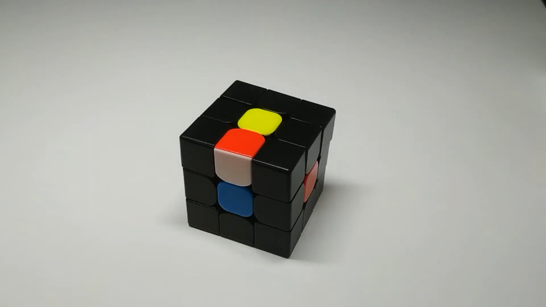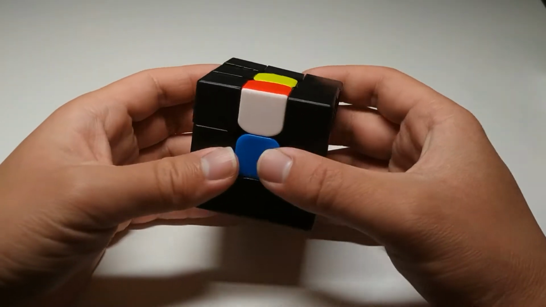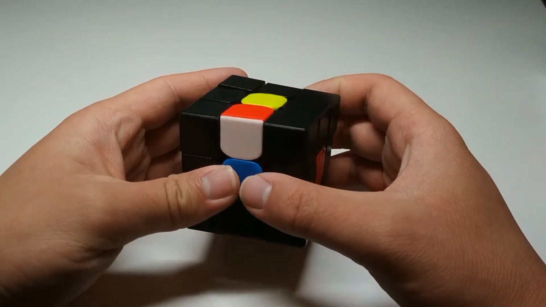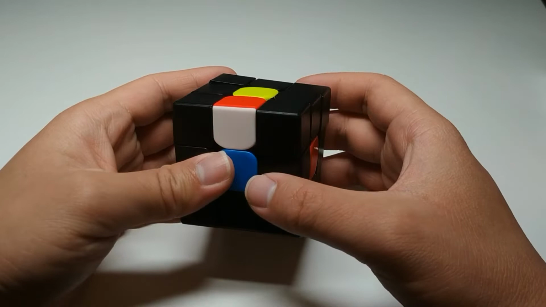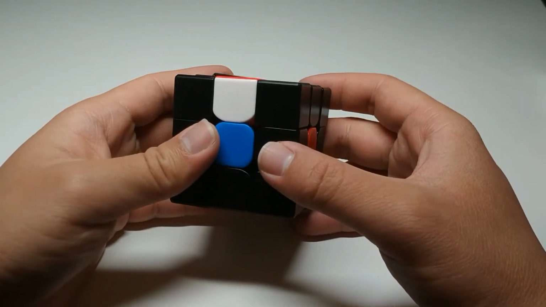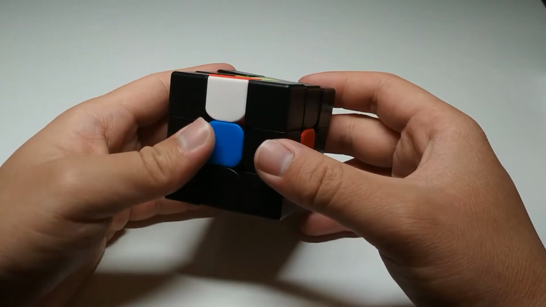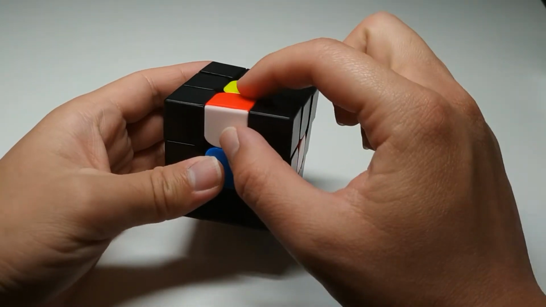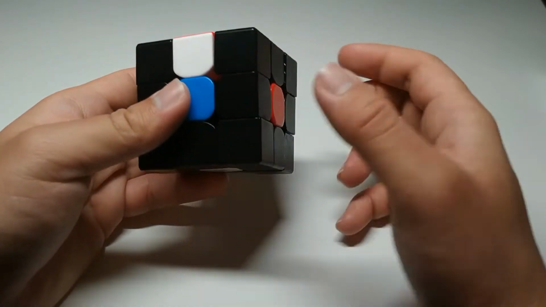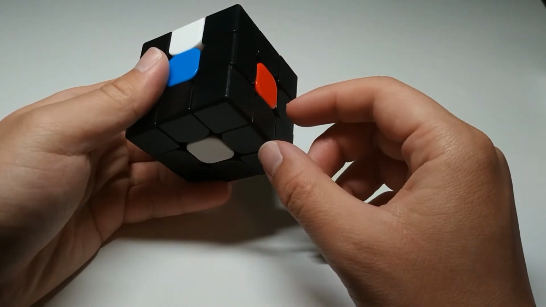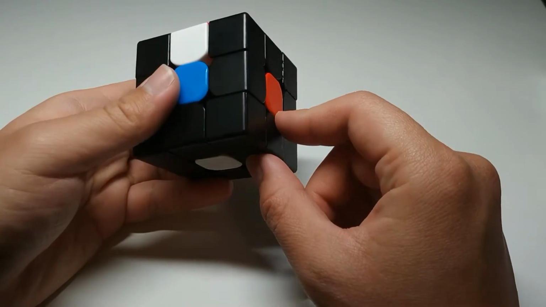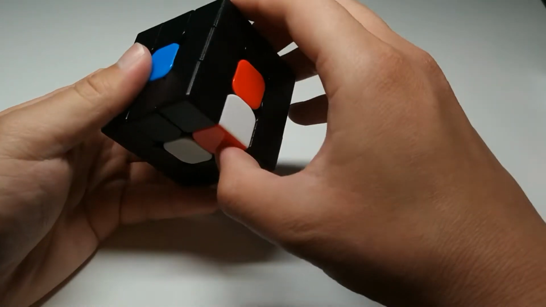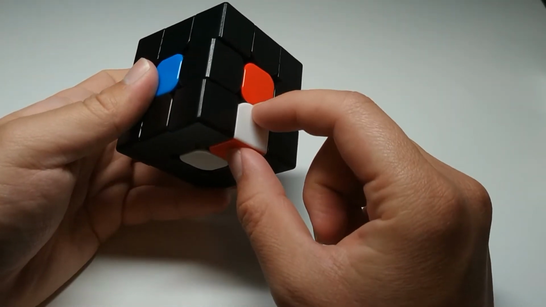Let's start with 2 basic concepts. The first concept is called permutation and orientation. When we're trying to solve a piece on a Rubik's Cube, there are actually 2 conditions that need to be true. The first condition is permutation. Permutation is the location that the piece is in. If we want to solve this white and red piece, it needs to belong in the location of the white and red centers. So if we move it there, now this piece is permuted.